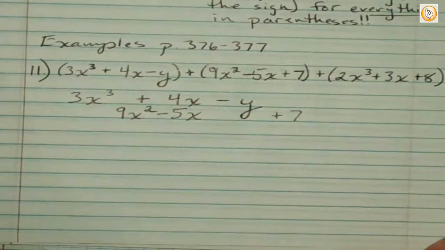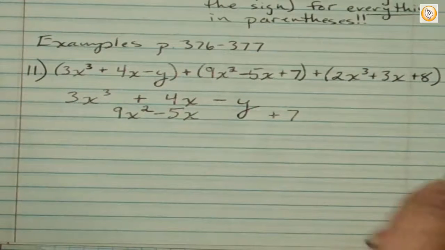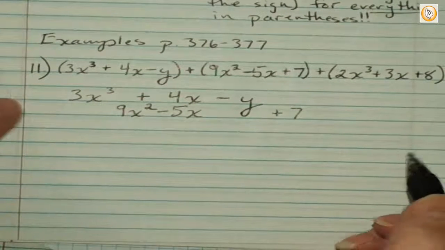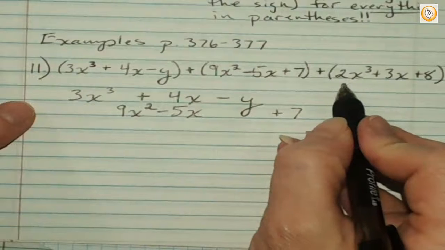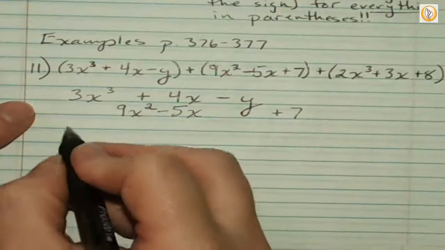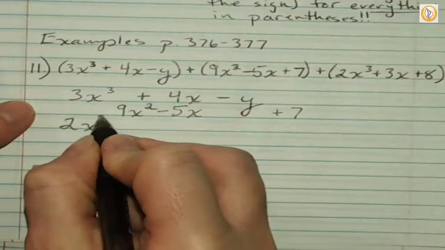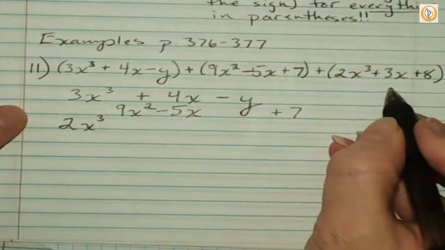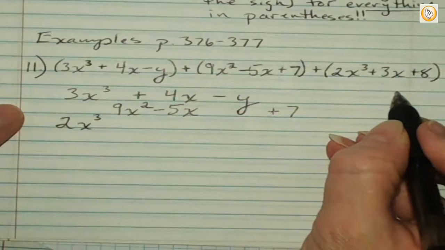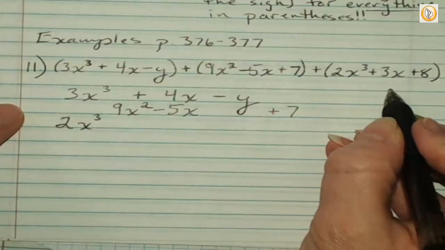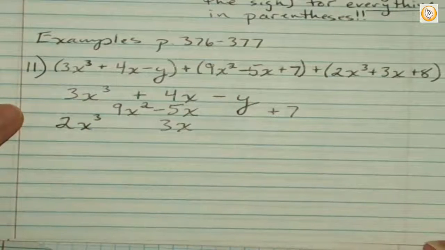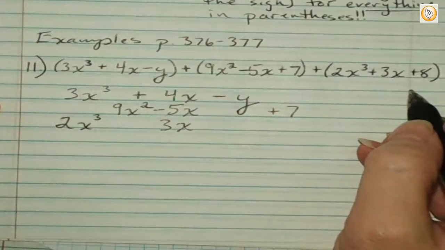Y'all see what I'm doing? Any questions so far? No. Any questions? Valeria, where would I put the 2x cubed? That's right. And is it positive or negative? Positive. Okay, so I don't have to put anything like a negative sign. Look what I'm doing. I'm putting it right underneath it. See on the next line. How about this 3x? Where would this go, Ariel? Very good. And then where would this 8 go, chat?